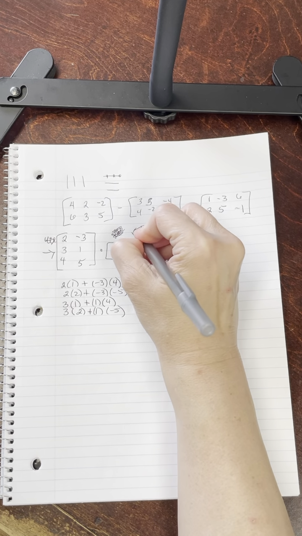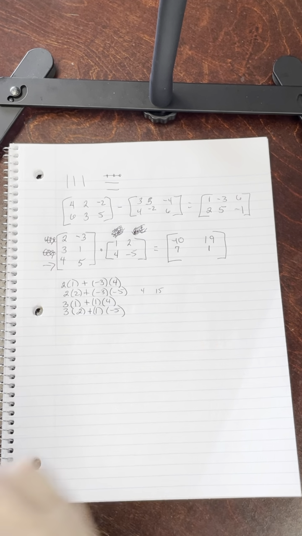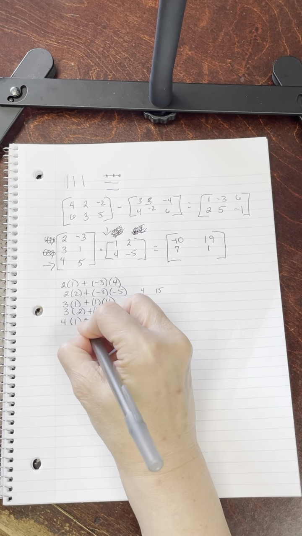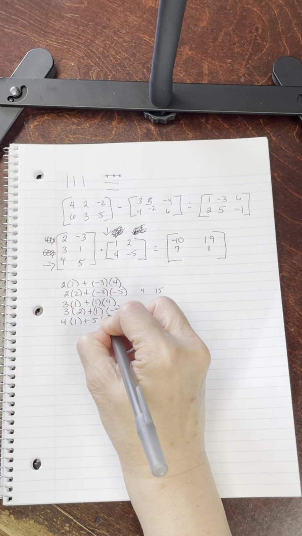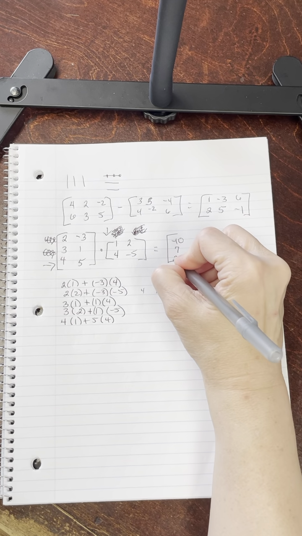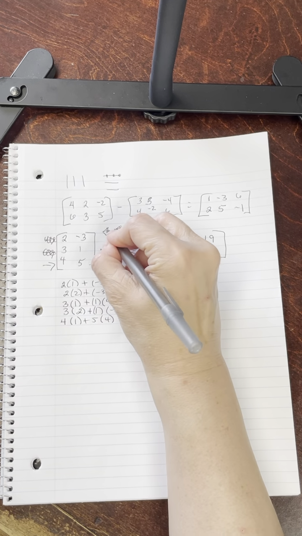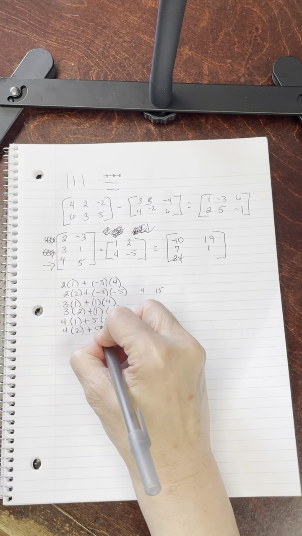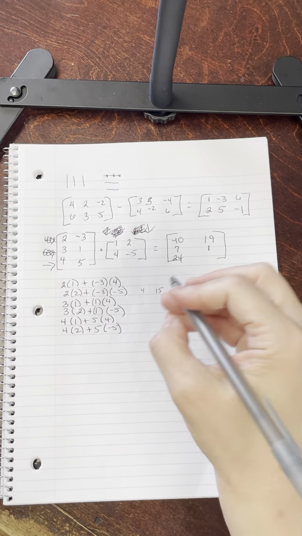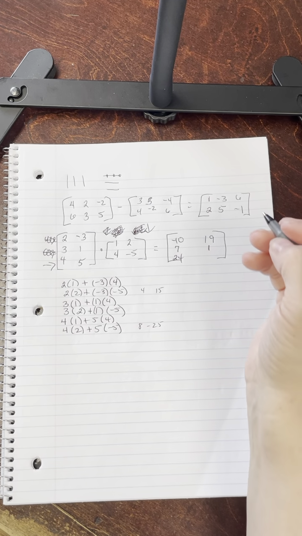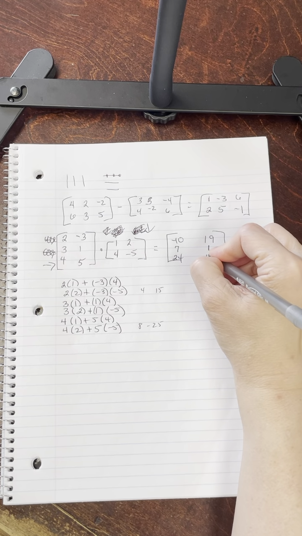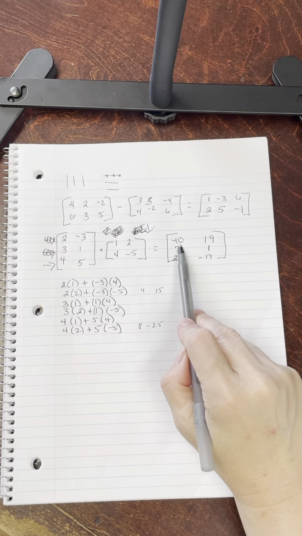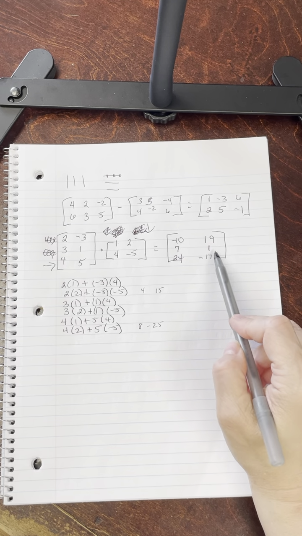And then we move to this row and back to first column, so 4 times 1 plus 5 times 4, so 4 and 20, 24, and then to this one, 4 times 2 plus 5 times -5, so 8 and -25, is that 17? -17, yes, okay. So -10, 7, 24, 19, 1, and -17.